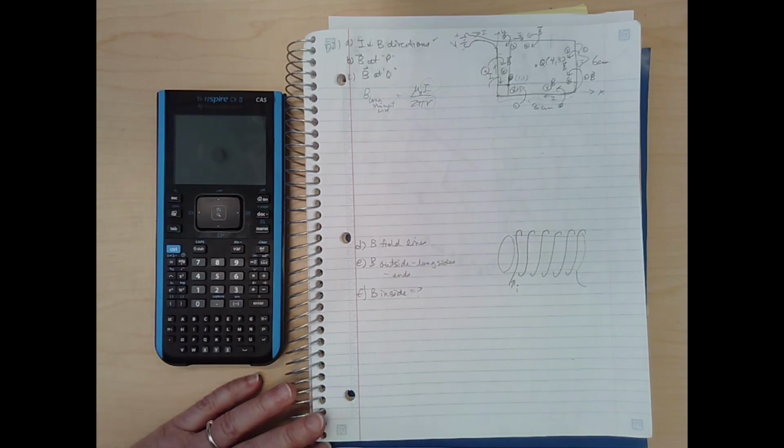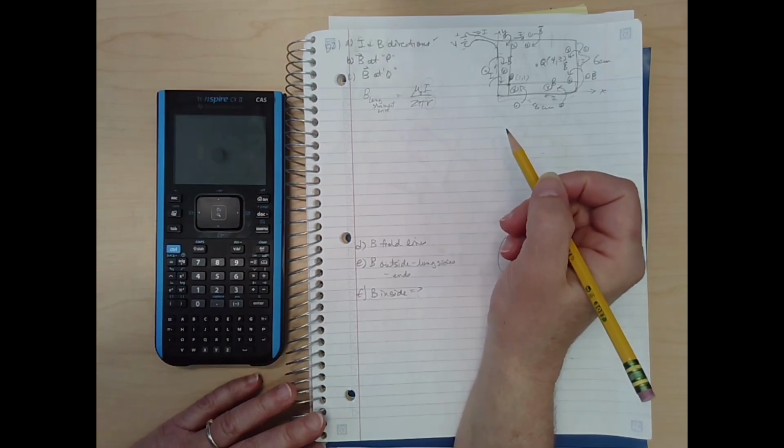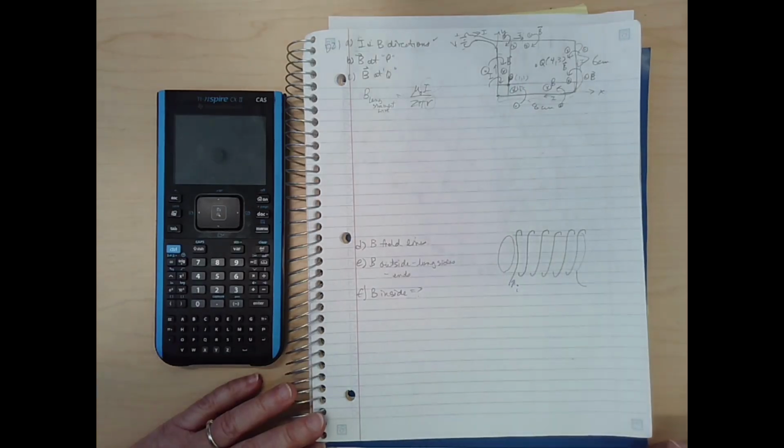Yeah, let's just go ahead with this example. I may want to add another example, but let's go with it.